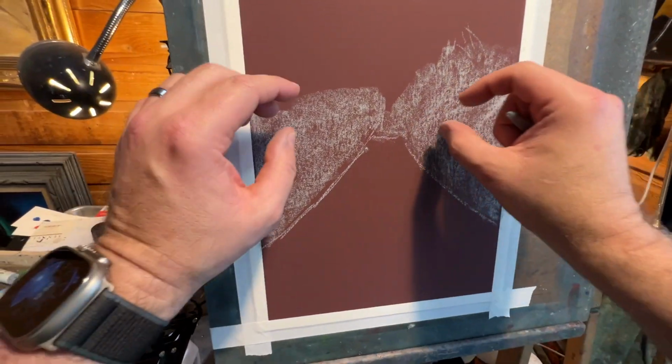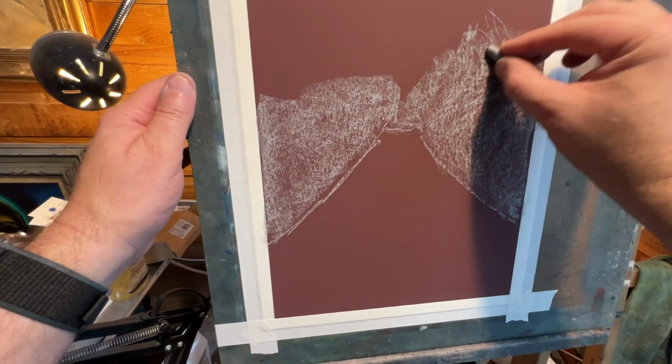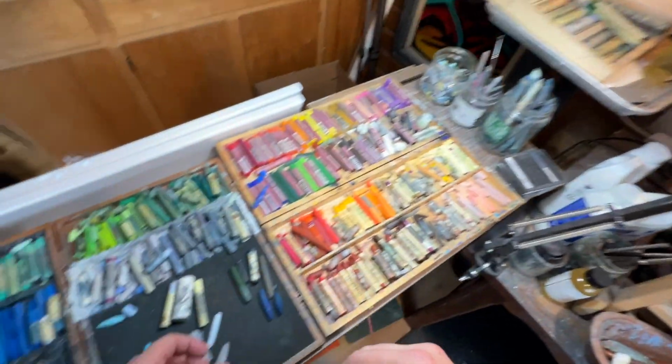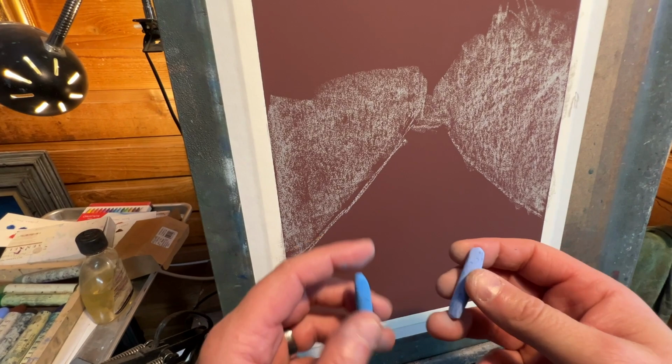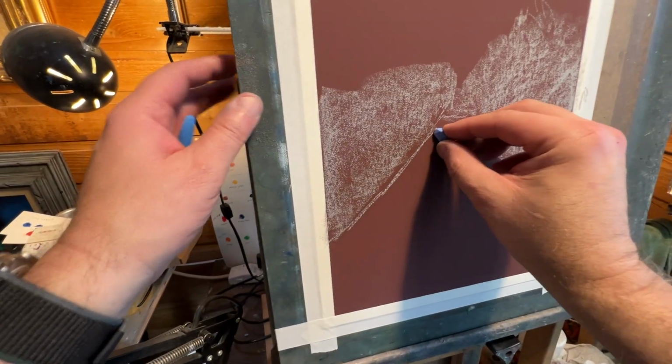Okay, so that's kind of where the road is. This is where the background trees and stuff are going to be. All right, I'm just kind of blocking in at the moment. And now let's switch over to some of these blues. So I'm going to go into the snow. I think I'm going to work from dark to light, meaning I'm going to put in these blues first.